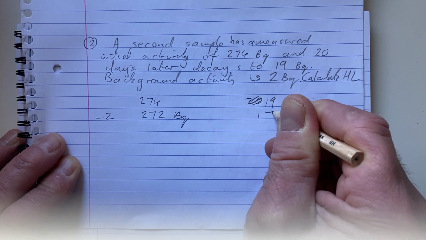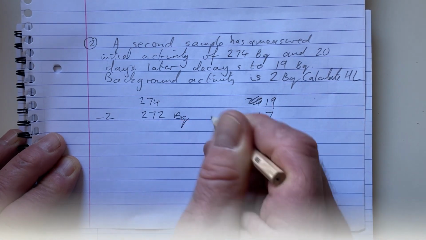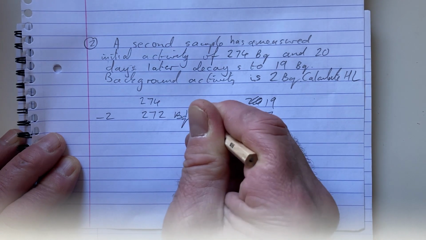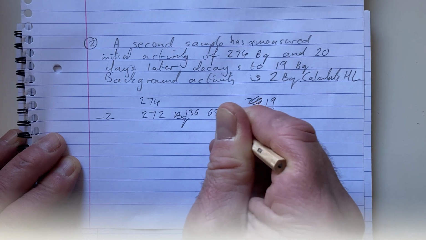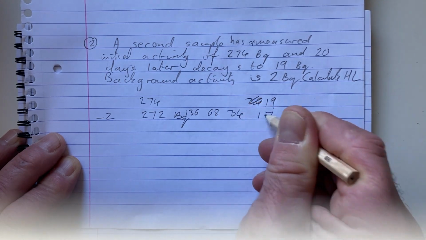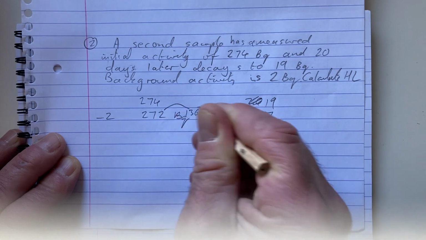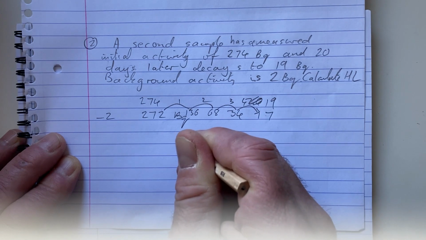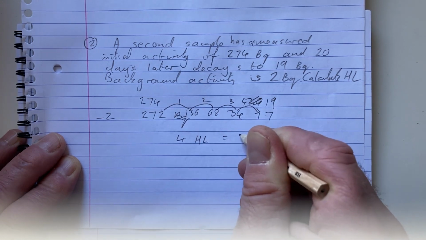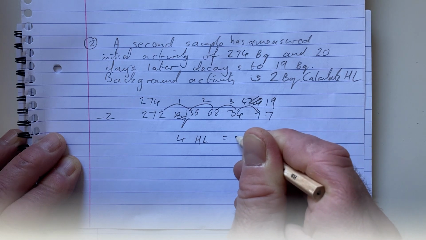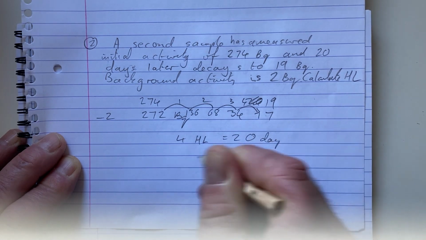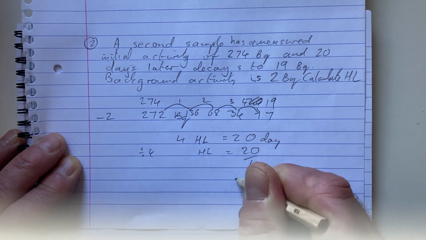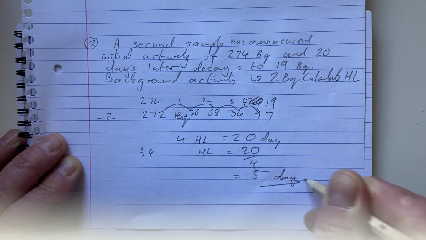19 becquerels, and so that becomes 17, and then that halves, so 272 halves to 136, and then that halves to 68, and that halves to 34, and then finally gets to 17. So we've got halving once, twice, 3, 4 half-lives. So 4 half-lives is 20 days. Divide both sides by 4. You get half-life is 20 divided by 4, 5 days for the half-life in that case.